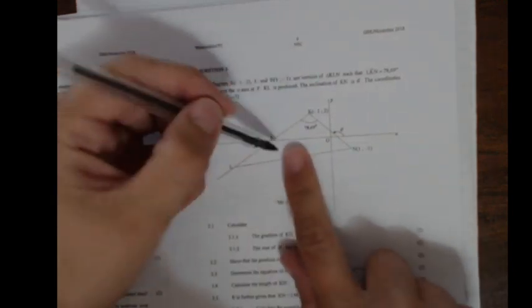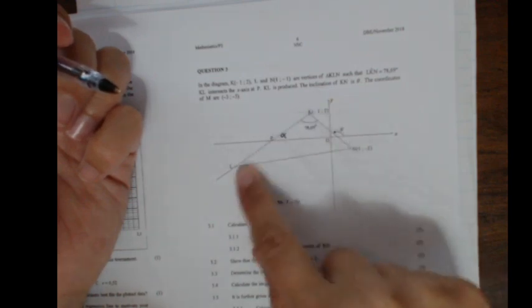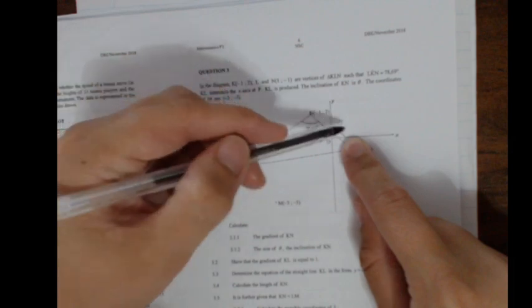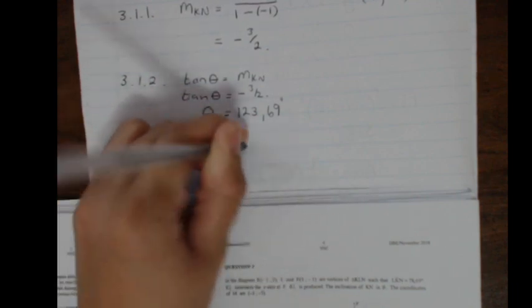Question 3.2 says show that the gradient of KL is equal to 1. Let's call that angle there alpha, the inclination angle of KL. Can you see exterior angle equals the sum of the opposite interior angles? Let's call it KPO, which is alpha.